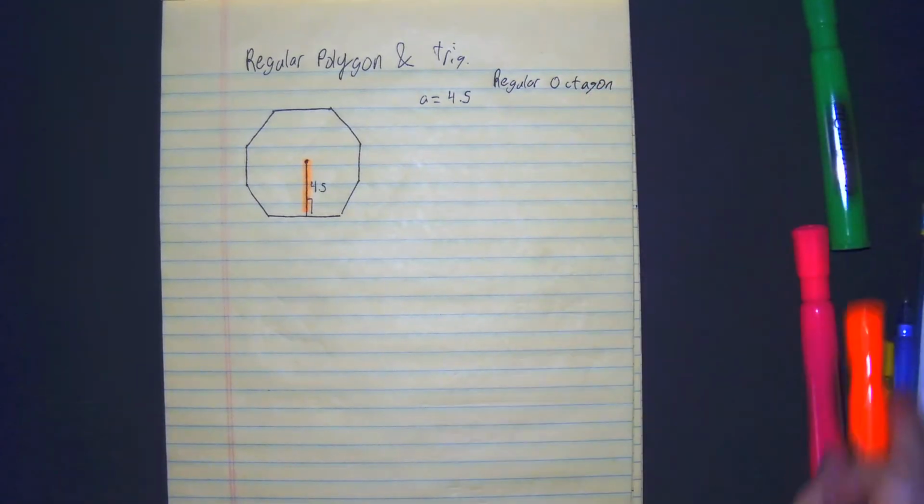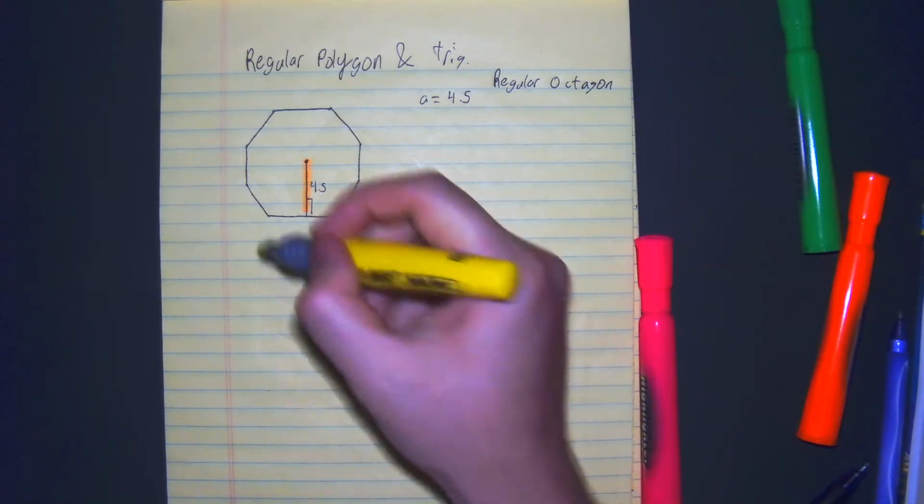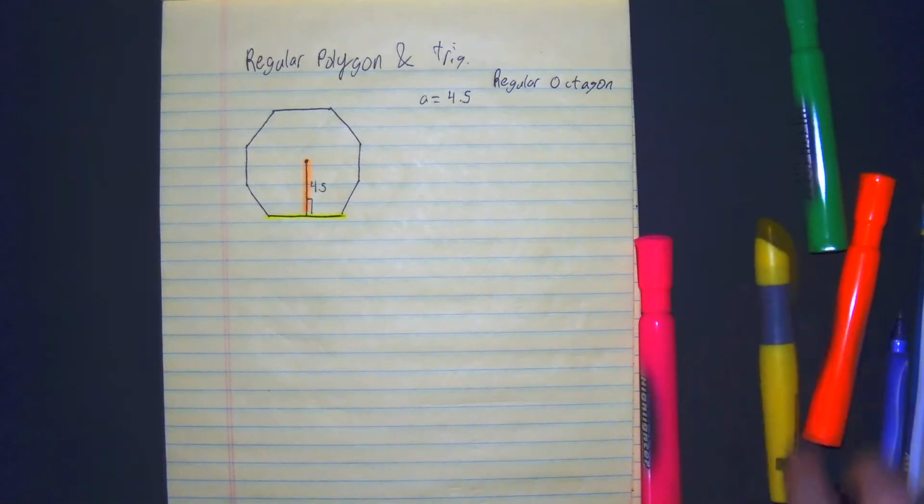So we have a regular octagon here, 8 sides. What we need to finish it off is to know what this side length is to find the perimeter of this regular octagon.